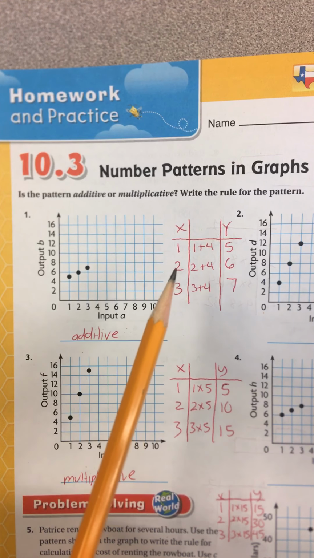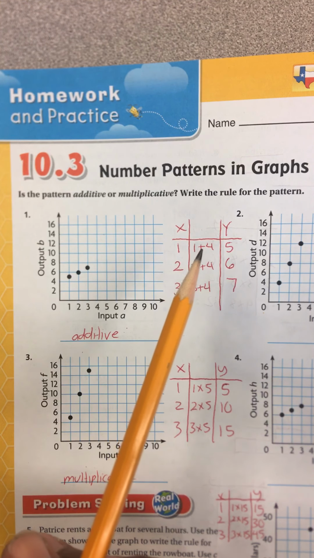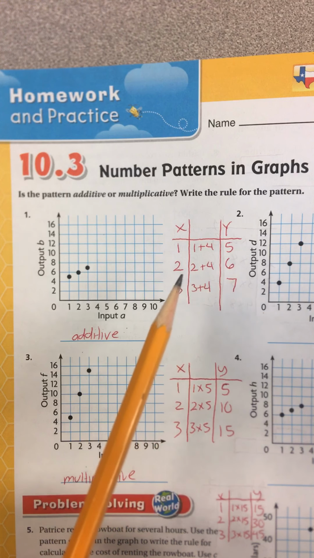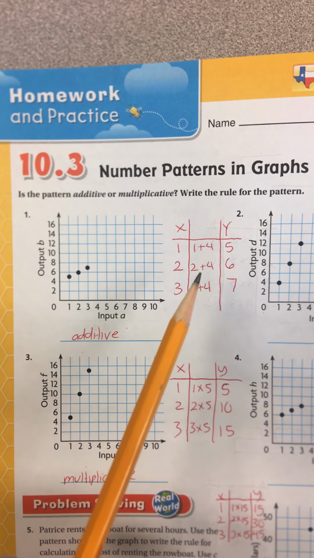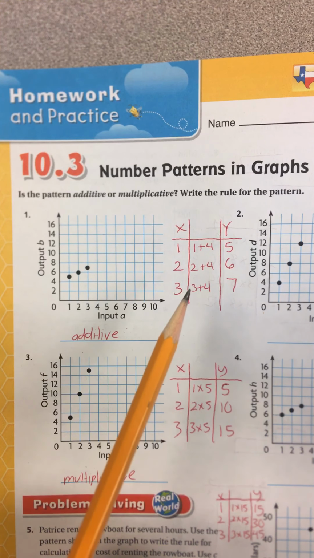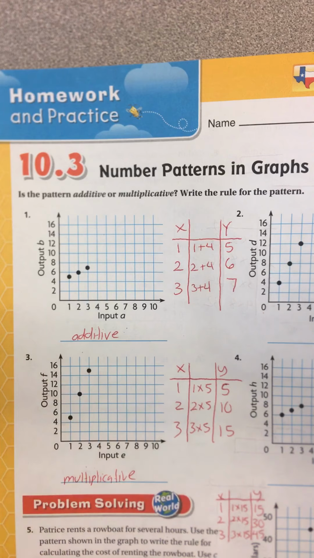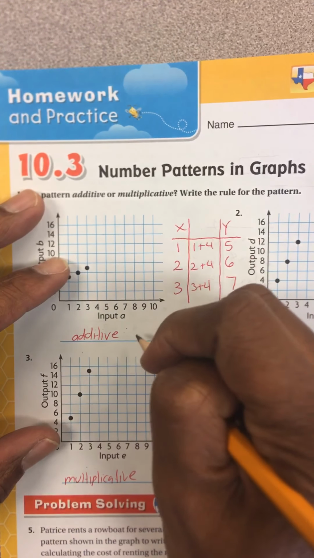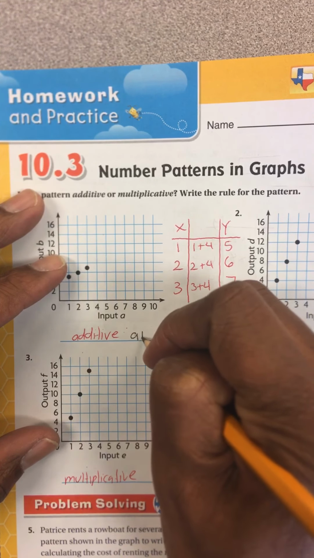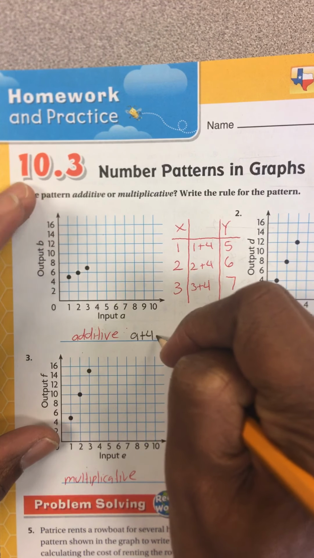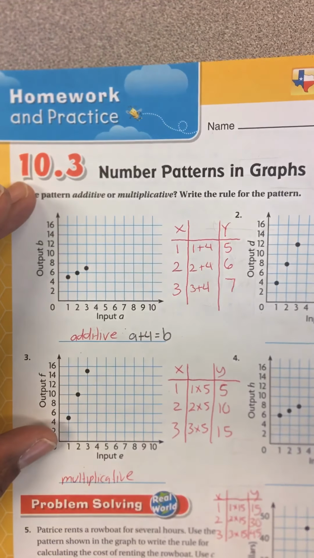So first we'll try adding. So 1 plus 4 is 5. So let's see if that works for the second one. 2 plus 4 is 6. 3 plus 4 is 7. So my additive pattern worked. So this is an additive pattern. And my rule would be to do A plus 4 in order to give me B.